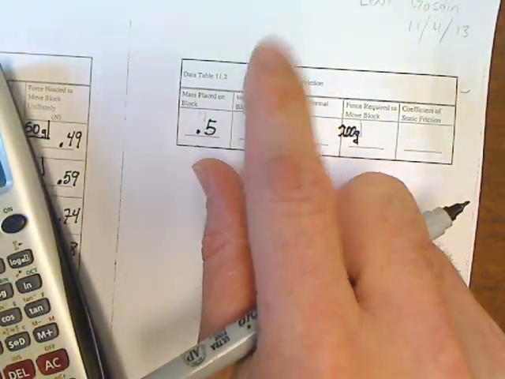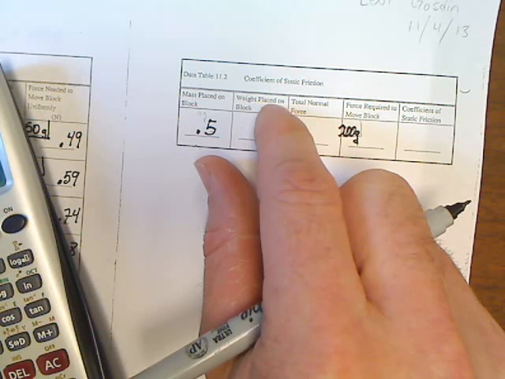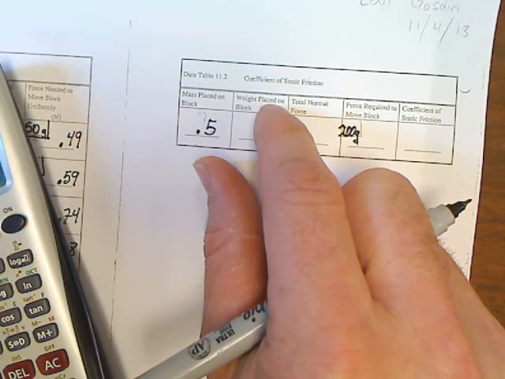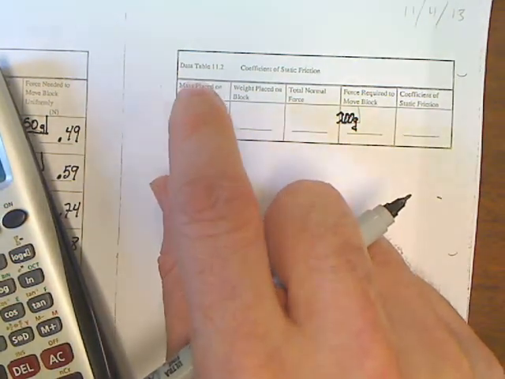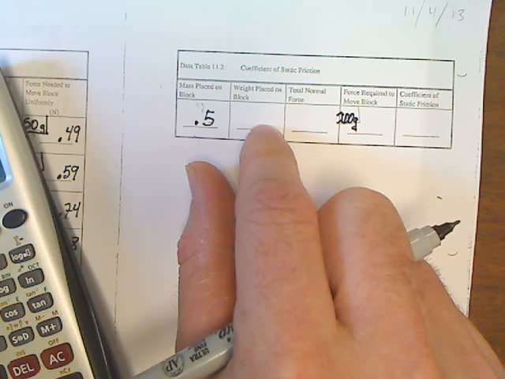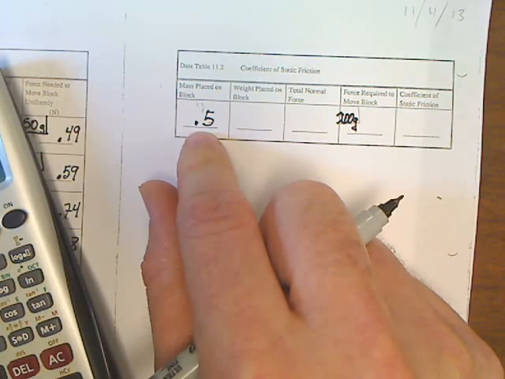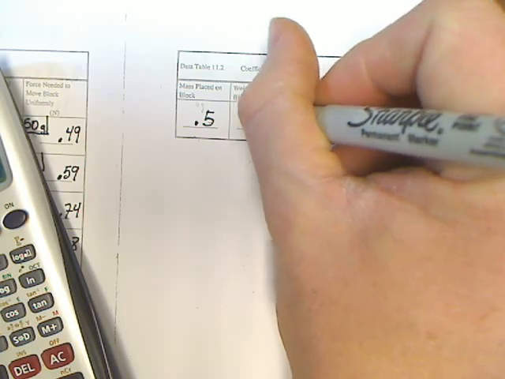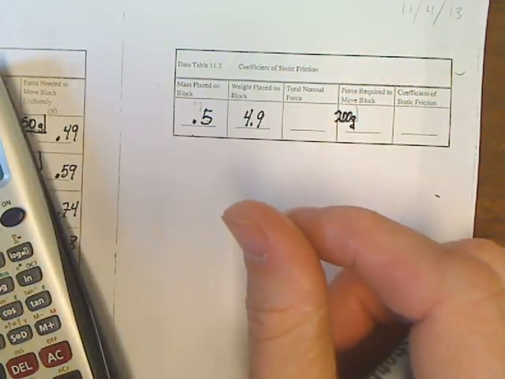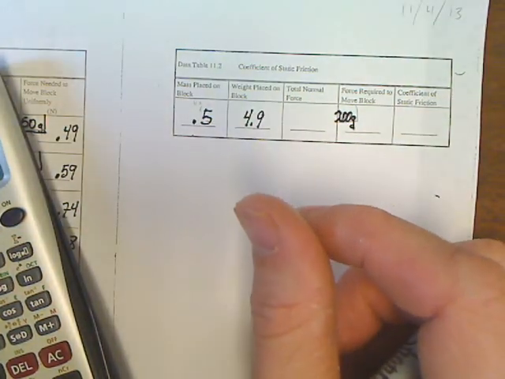So let's take a look at something. It wants to know the weight placed on block. Once again, how do we find weight? W equals mg. So there's my mass. So mass times 9.8. Well, this is easy. What's half of 9.8? 4.9. So we've got 4.9. There's half.